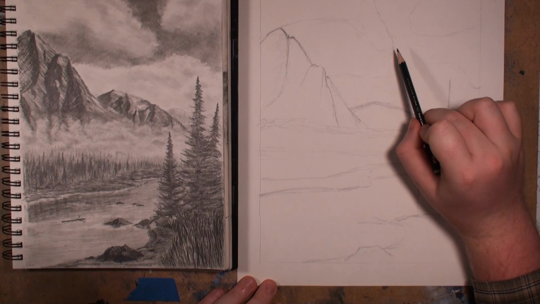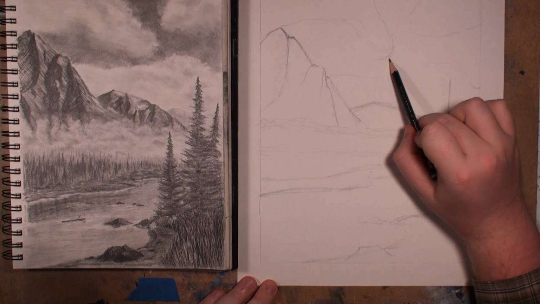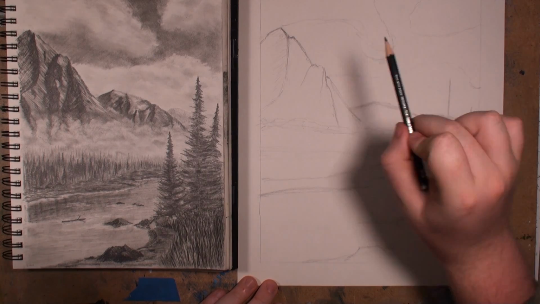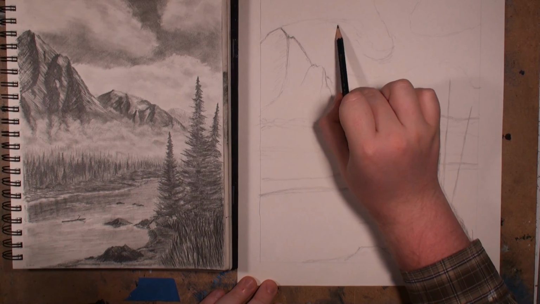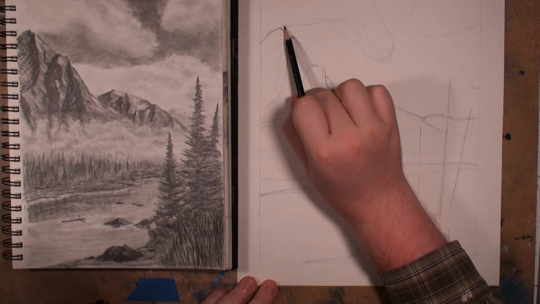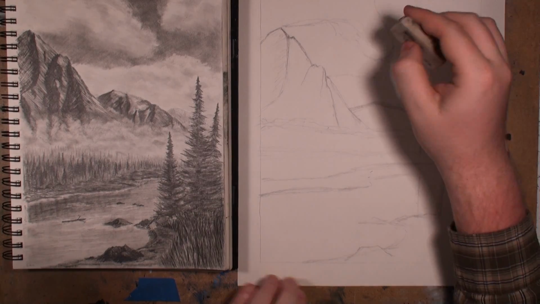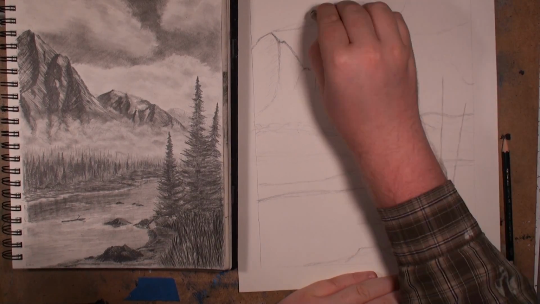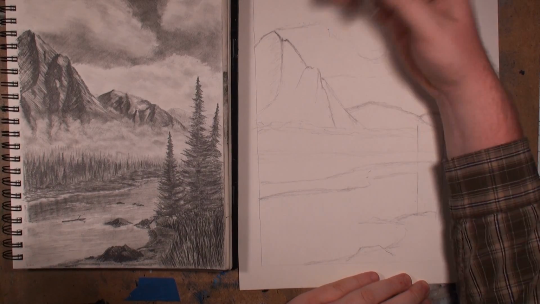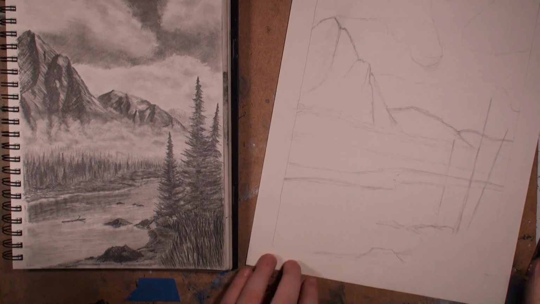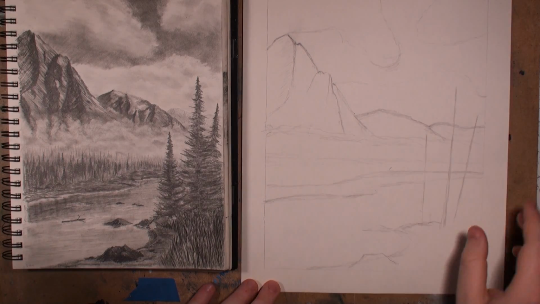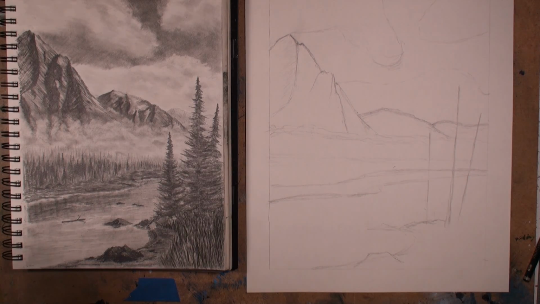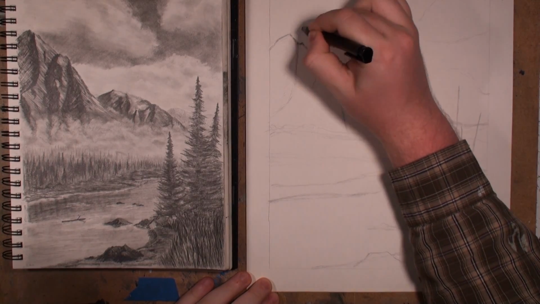Alright, and this cloud actually comes down really close, down into here. And then it meets up with this one here. Alright, so I'm going to erase what's in here. And just like that. I know this drawing looks awesome, doesn't it? No, like I said, it's just the rough drawing that helps me to set up for this one.